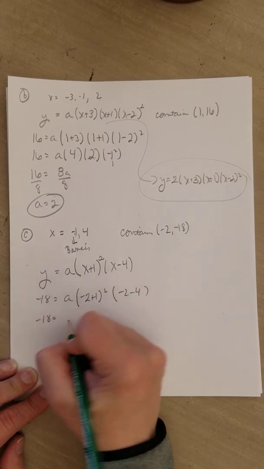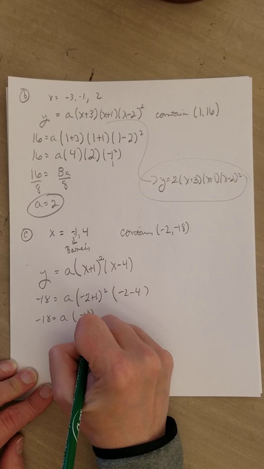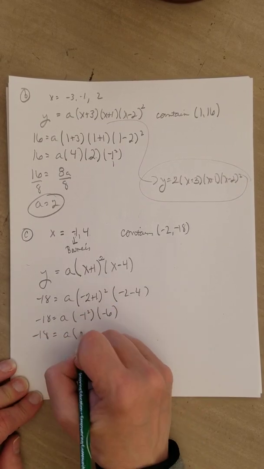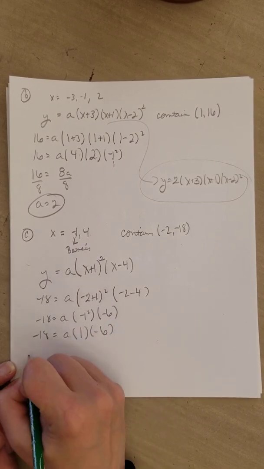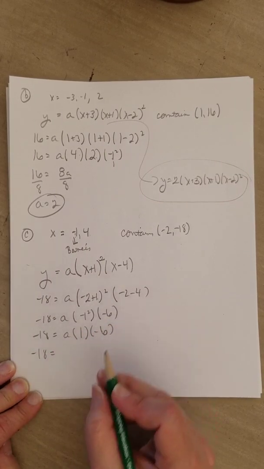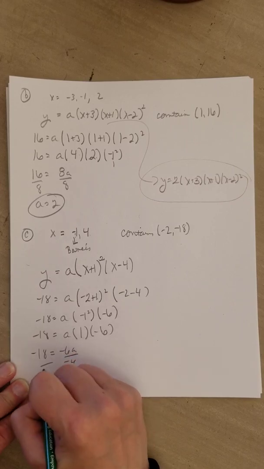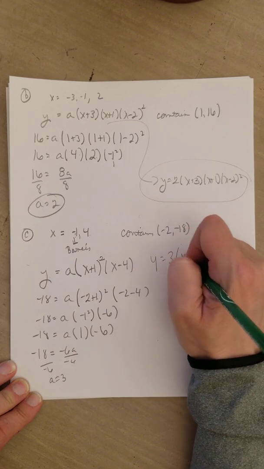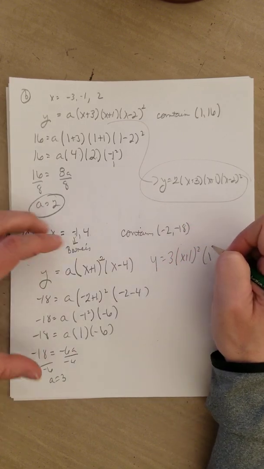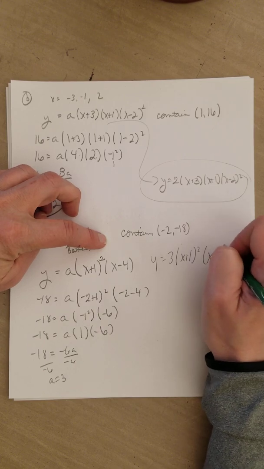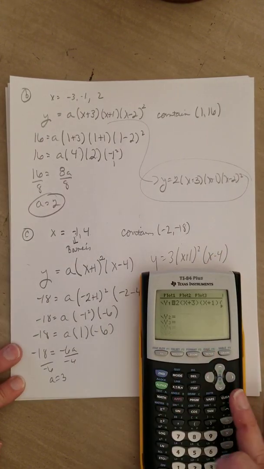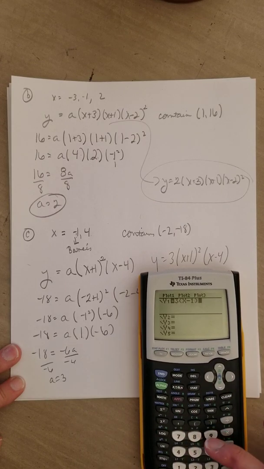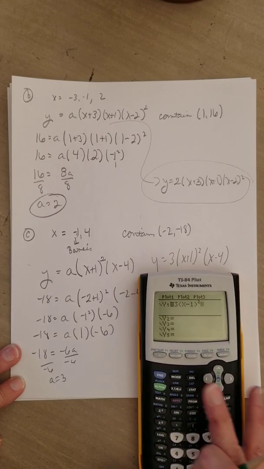All right, -18 equals a. This is going to be -1 squared times -6. -18 equals a times -1 squared, which is 1, times -6. -18 equals 1 times -6, which is -6a. Divide by -6, a is 3. So we're going to have y equals 3 times x plus 1 squared times x minus 4. Let's see if that works. 3 times x minus 1 squared, and that's times x minus 4.